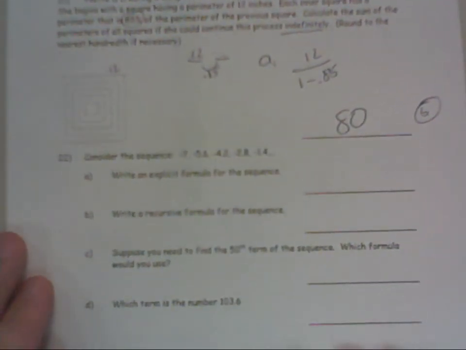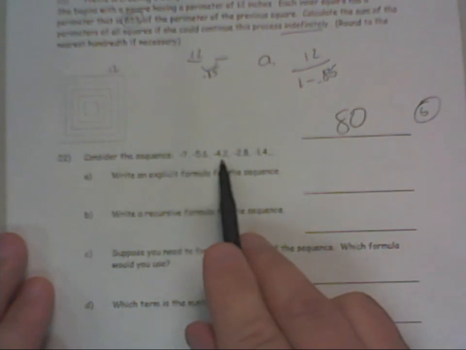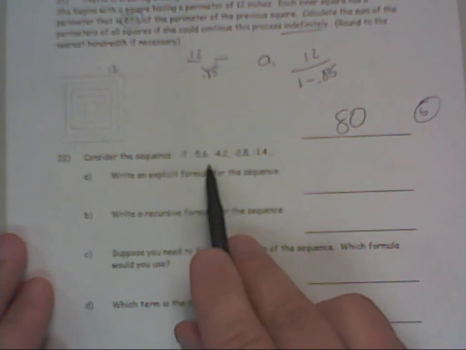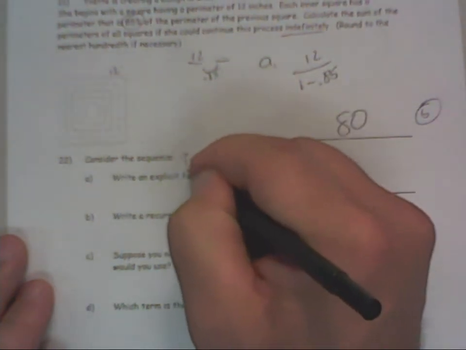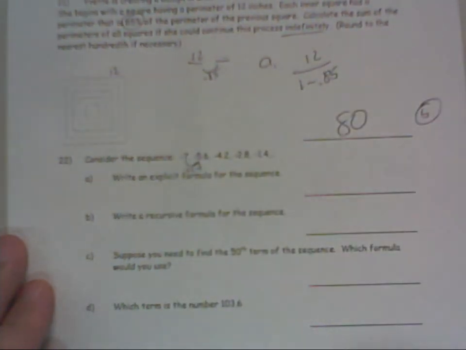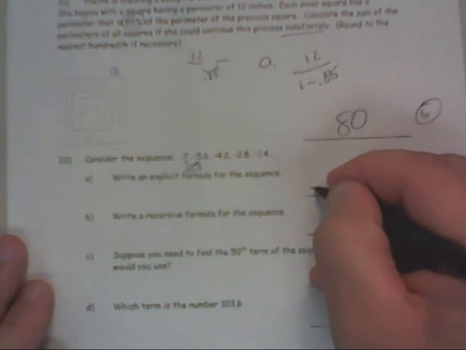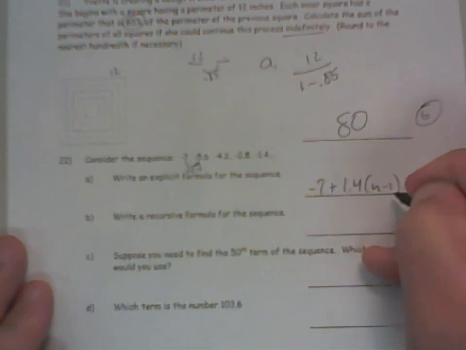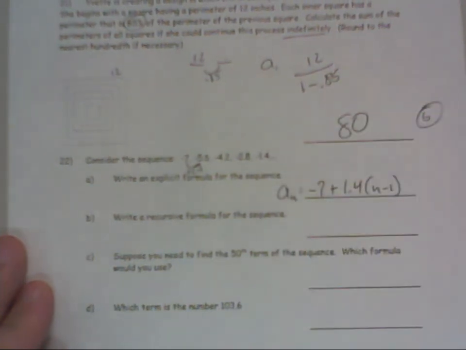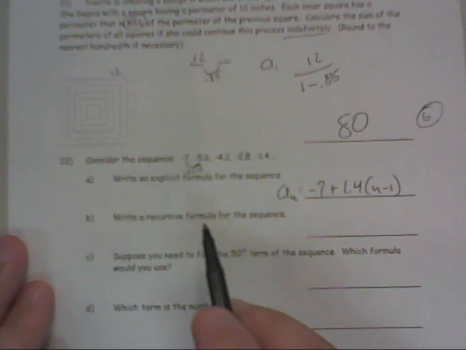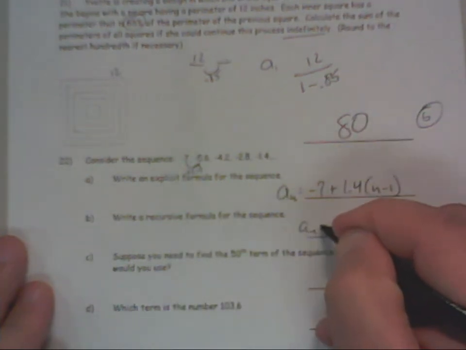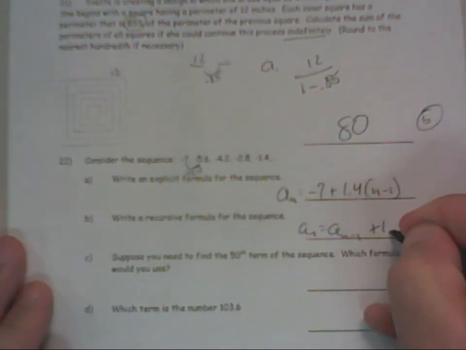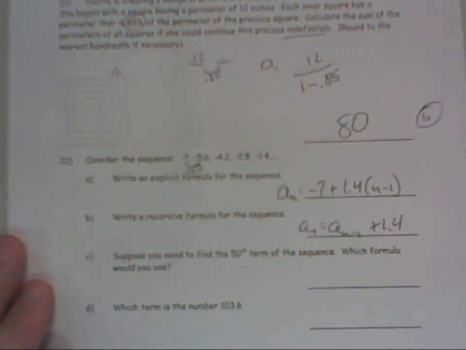Consider this sequence. -7, -5.6, -4.2, and so on. It looks like we are adding 1.4 each time. We're adding 1.4. So the explicit formula is going to be the first term, which is -7. We're going to add 1.4 n minus 1 number of times. That's how you find a sub n. The recursive formula is this. You always find each term by taking the previous term and adding the common difference, which is 1.4.